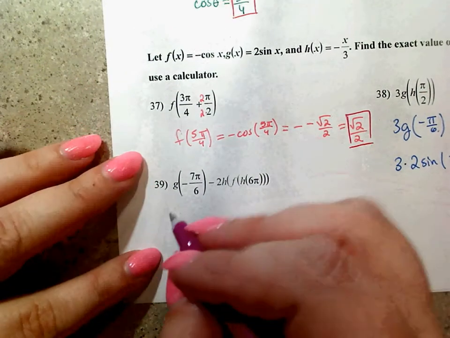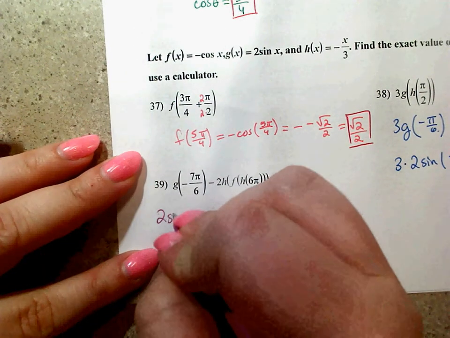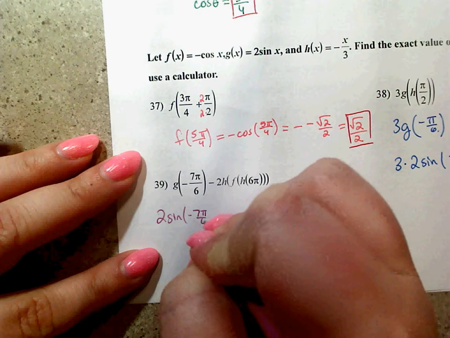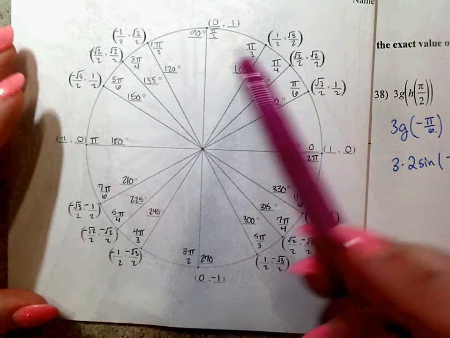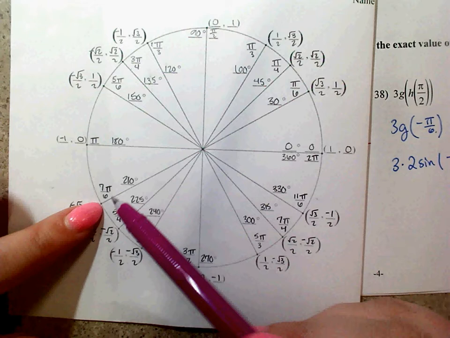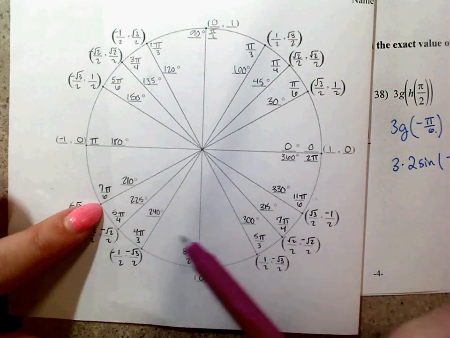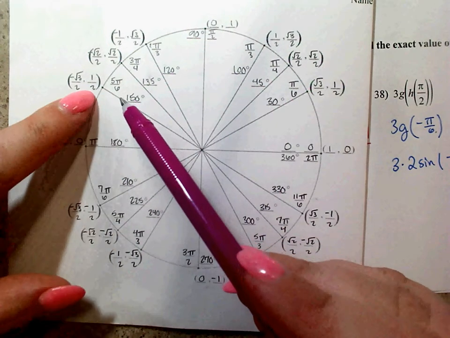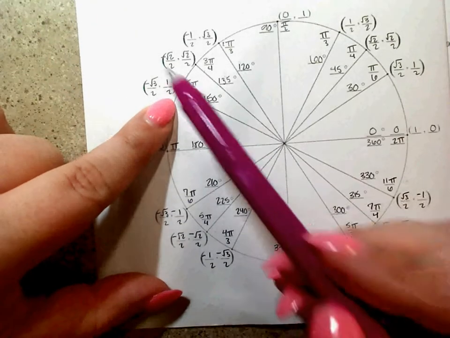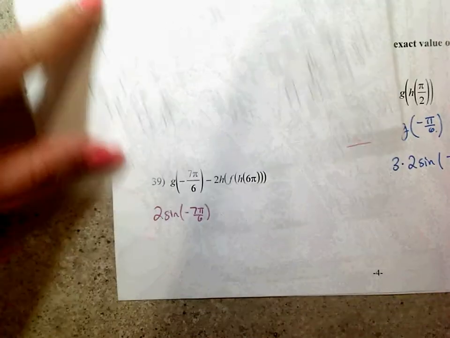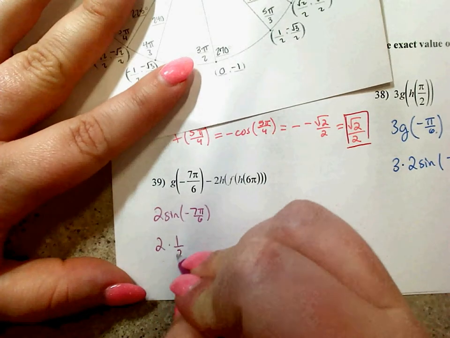So that's 2 sine of negative 7 pi over 6. I'll go ahead and figure out that part. 7 pi over 6 is right here, so to go backwards 7 pi over 6 needs to go to right here. So it's asking me for 2 times the sine of that. So the sine of that is 1/2. So 2 times 1/2 is just 1 minus.